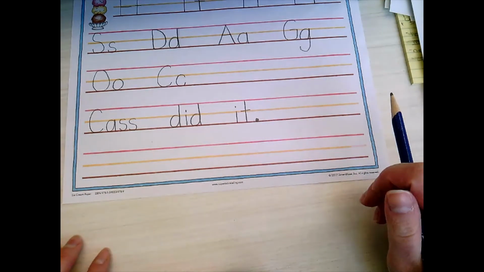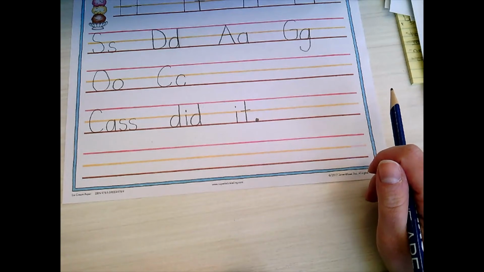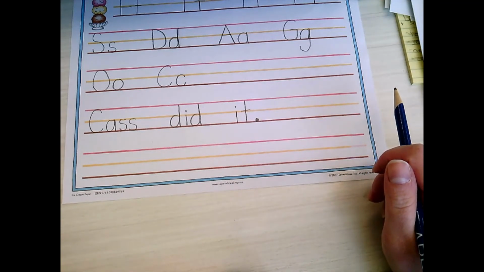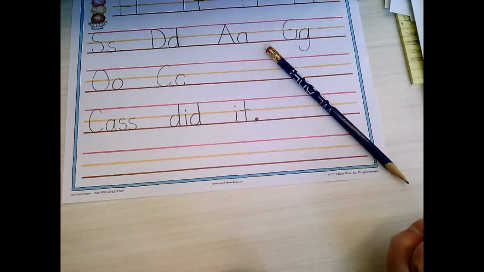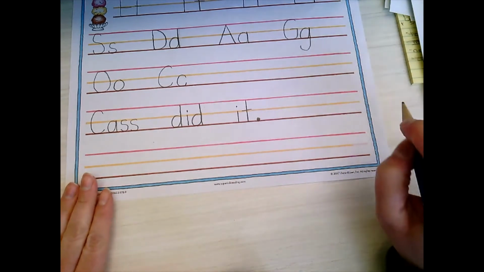All right, we have one more sentence to write, and we're gonna do it the exact same way. I'm gonna make the letters first, and your pencil should be down, because all you're doing is making the sounds as I write them. Then we'll read the sentence, and then it will be your turn to write it. So, ready to make the sounds?